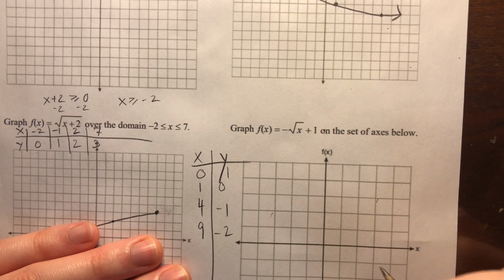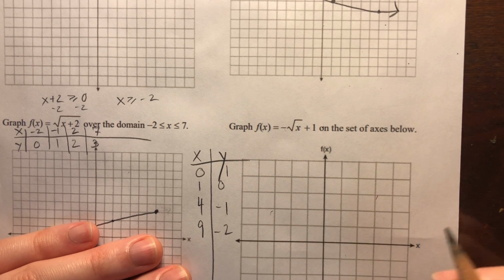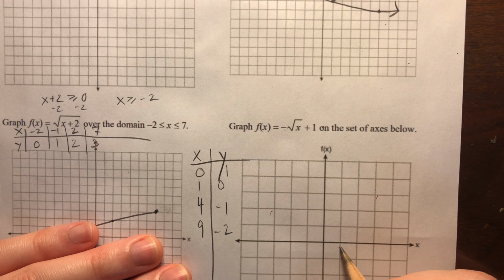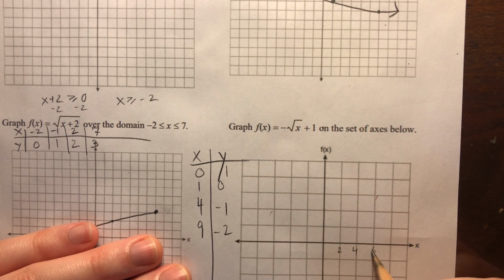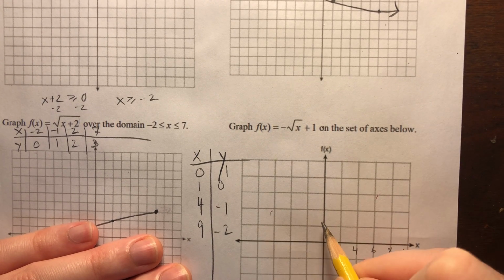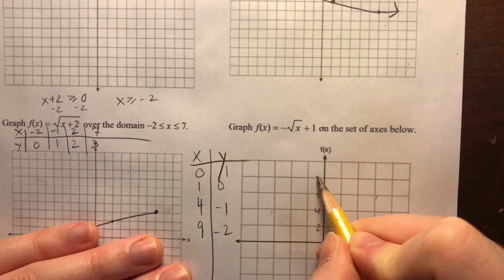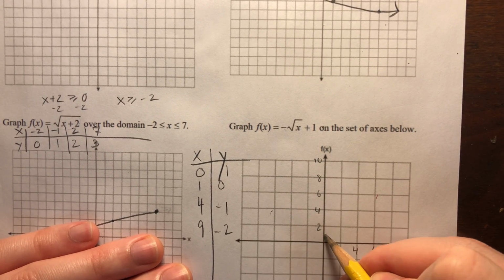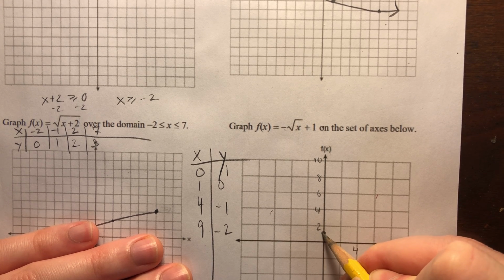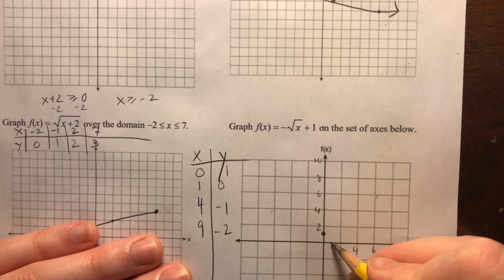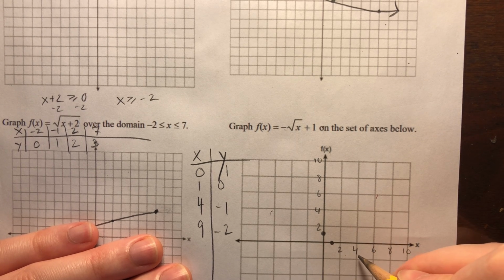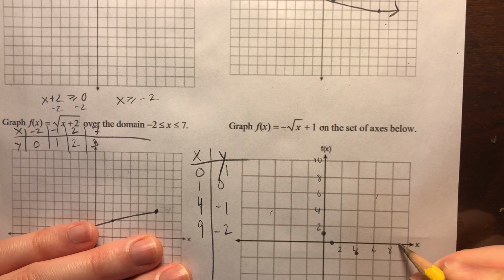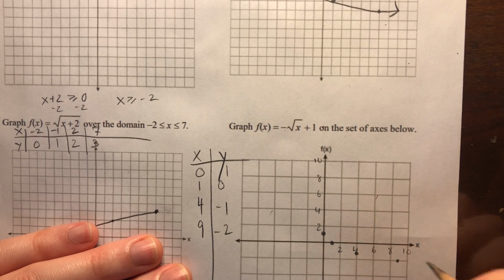So it looks like they went by a little bit different scale than I would have done. That's fine. Let's say they're going up by 2, 4, 6, 8, 10. All right, so 0, 1; 1, 0; 4, negative 1; and 9, negative 2.